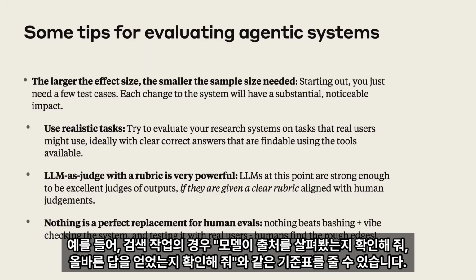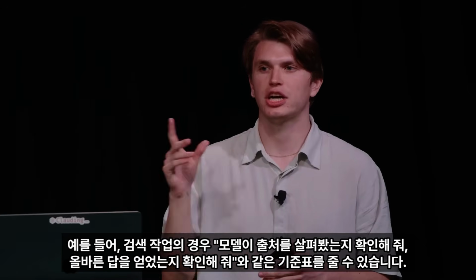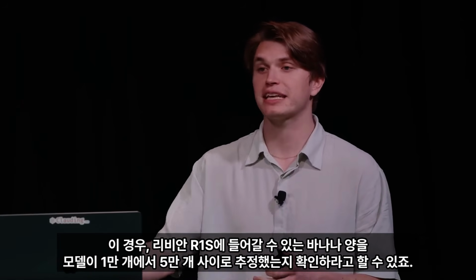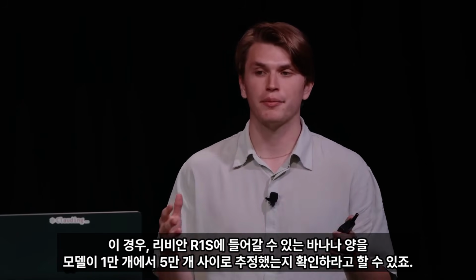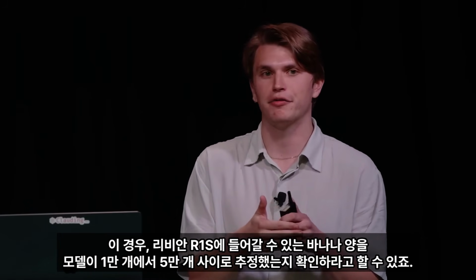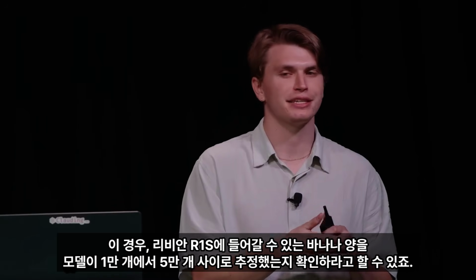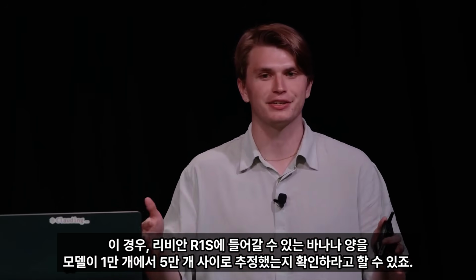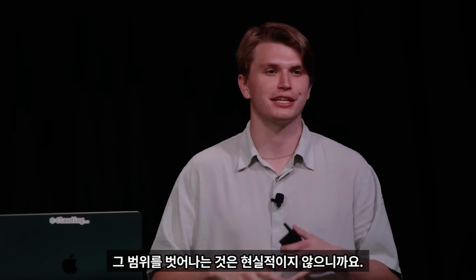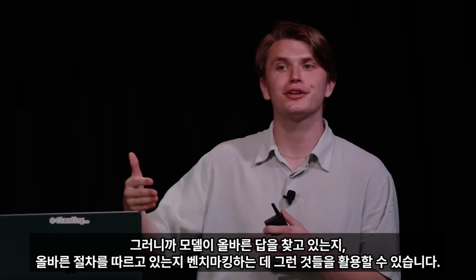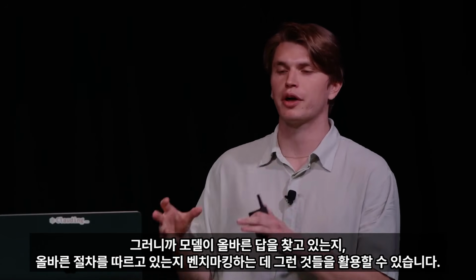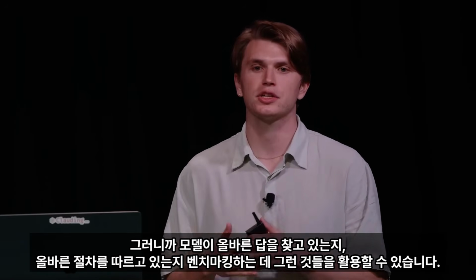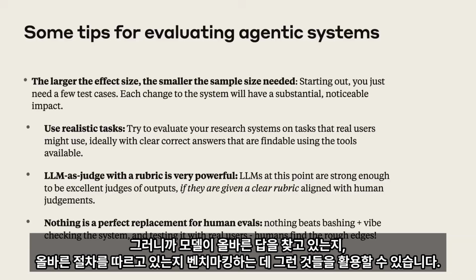For example, for search tasks, we might give it a rubric that says, check that the model looked at the right sources, check that it got the correct answer. In this case, we might say, check that the model guessed that the amount of bananas that can fit in a Rivian R1S is between like 10,000 and 50,000. Anything outside that range is not realistic. So you can use things like that to benchmark whether the model is getting the right answers, whether it's following the right process.